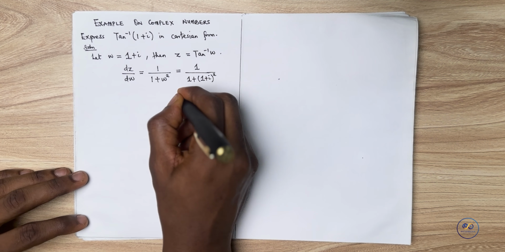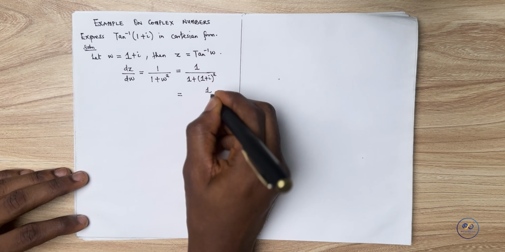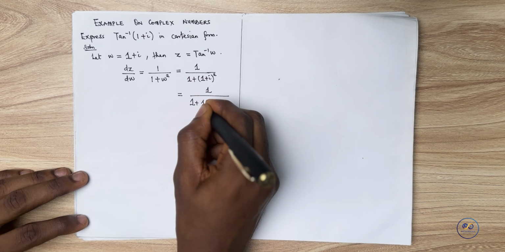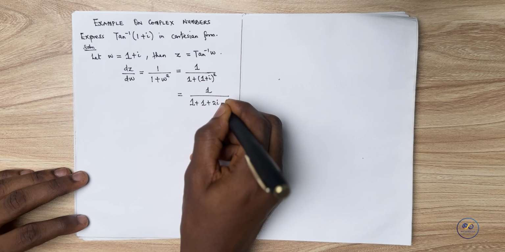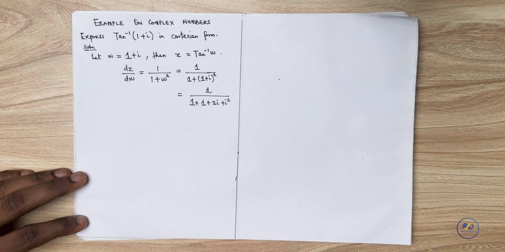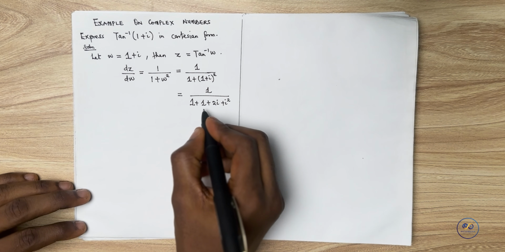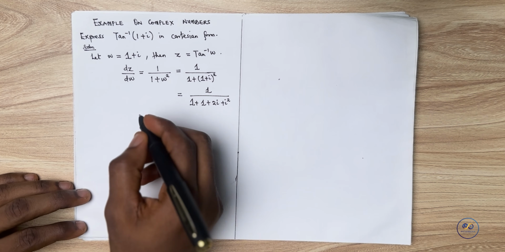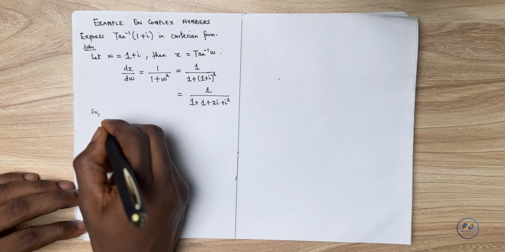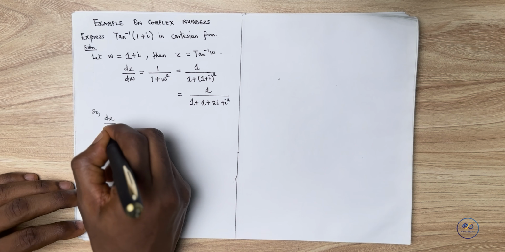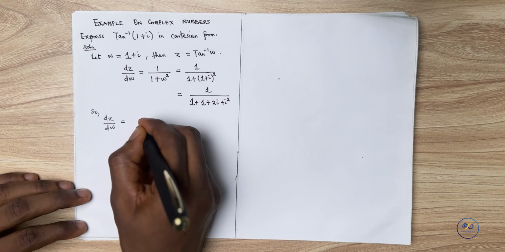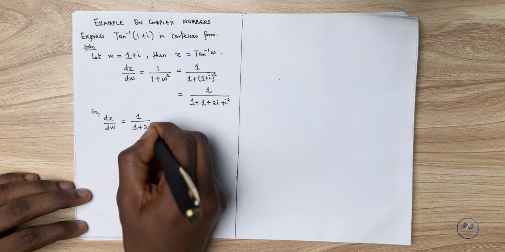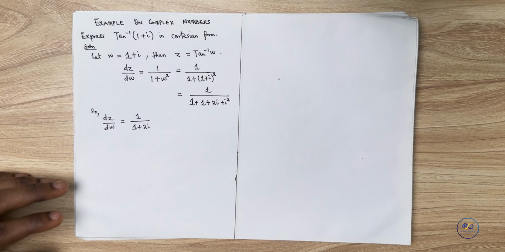If we do, we would have 1 divided by 1 plus 1 plus 2I plus I squared. Now, we bring it all together. I squared is minus 1, which cancels out one of the ones. You'd have that dz/dw would in fact be 1 divided by 1 plus 2I. That is what we would have.